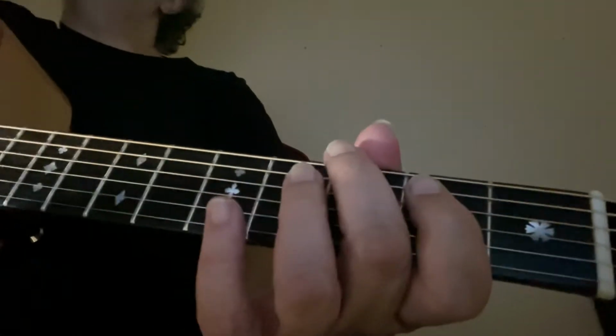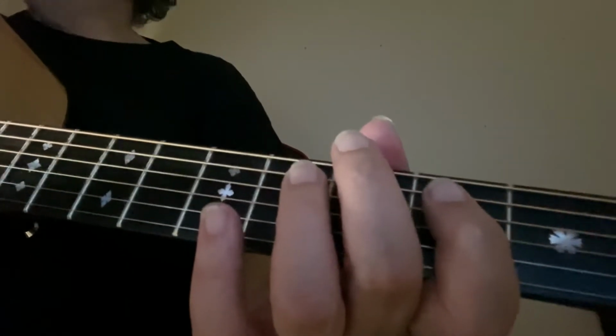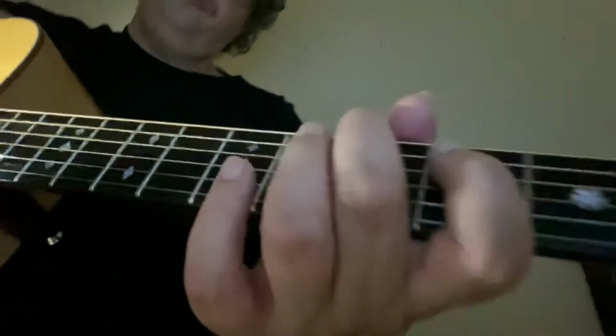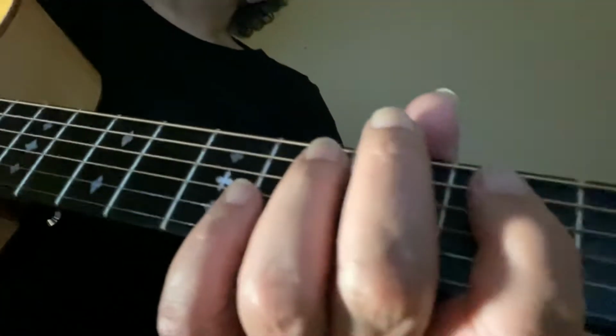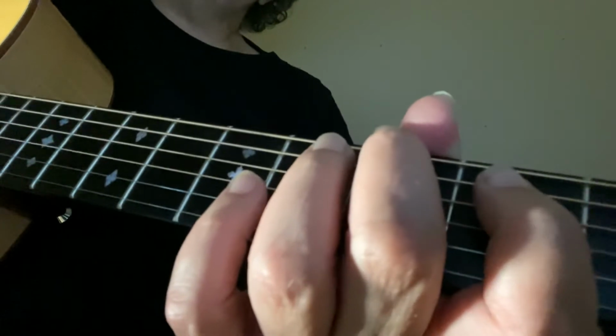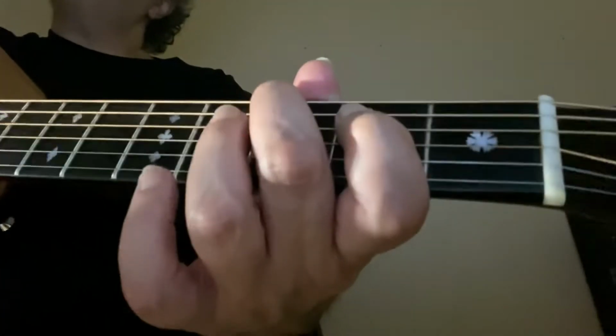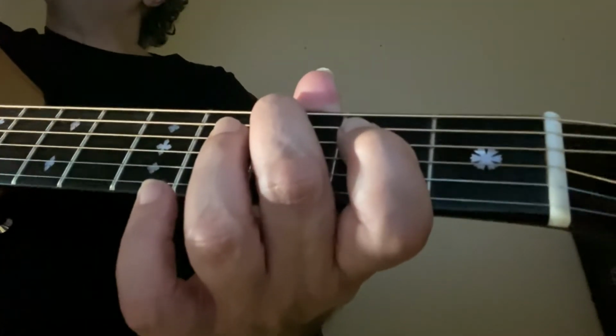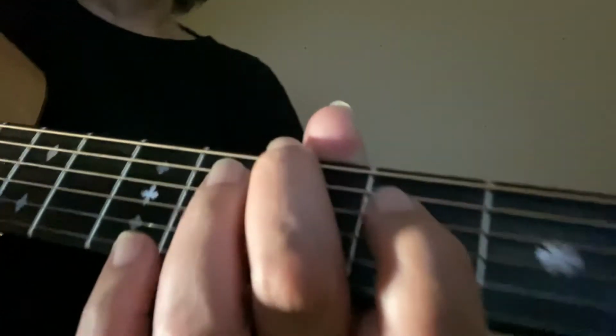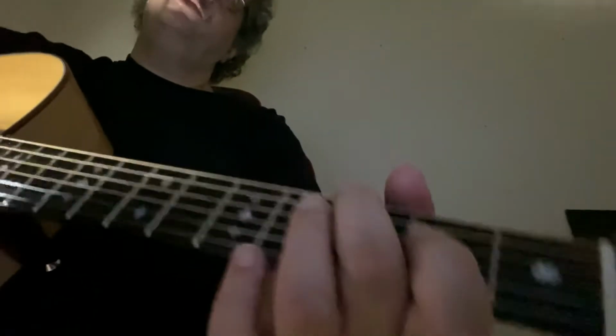Instead, the notes are treated as groups of notes that are combined in different ways. And the different ways that they are combined is through different spacing, different intervals.